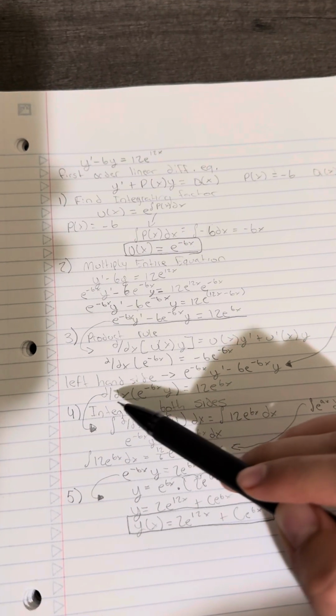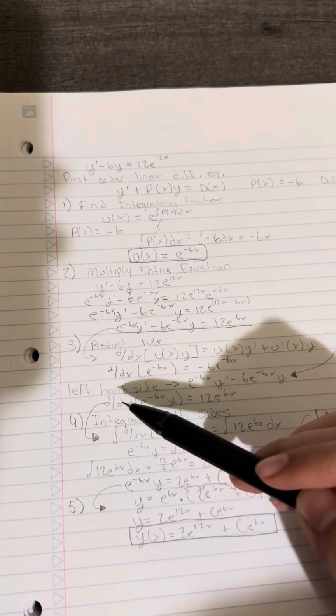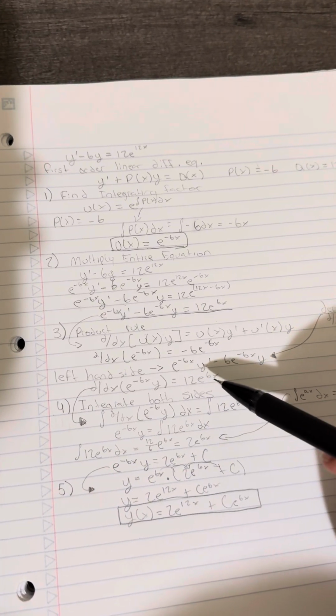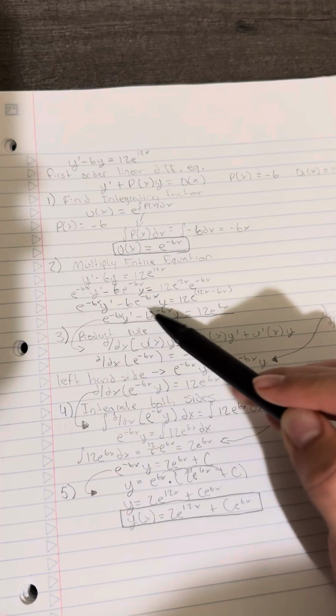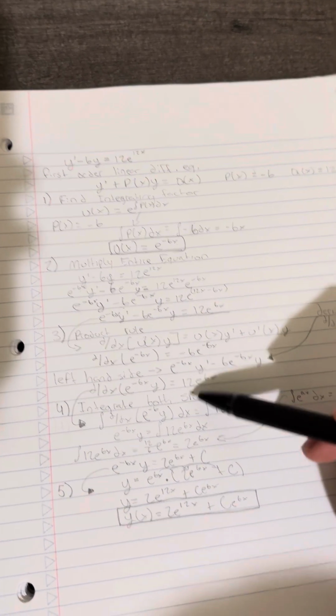So the answer for step 3 would be d over dx of e to the -6x y, which equals 12e to the 6x, because that's what we got here.